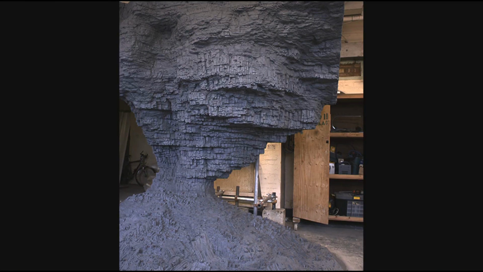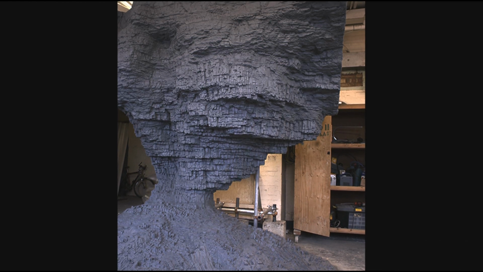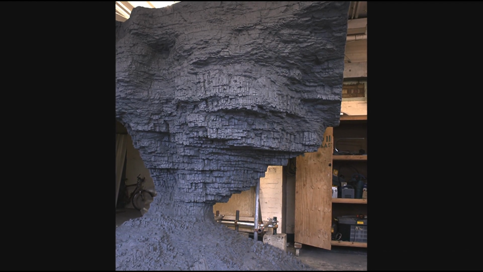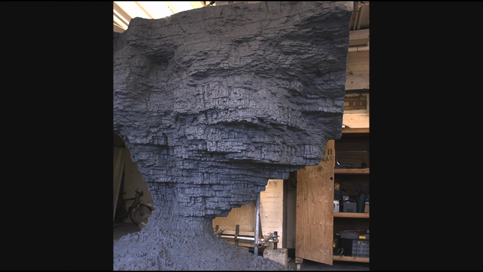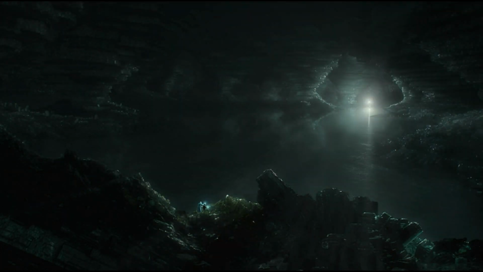They had actually built a full-scale wall, just a section, a column actually, to represent how they wanted the strata to be, because it was a very particular sense of order that they wanted, rather than just a haphazard granite-type structure. We used that as a rough template to then propagate out to the rest of the cave.